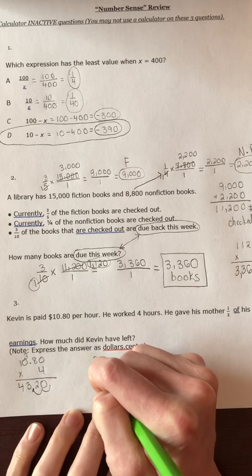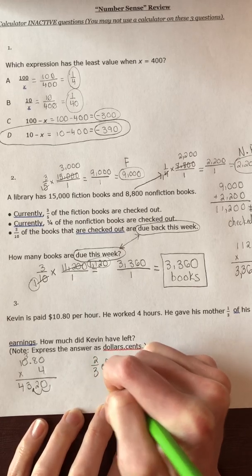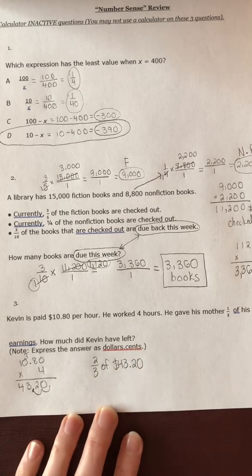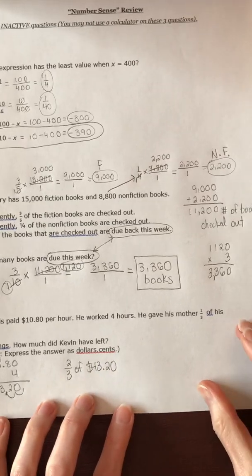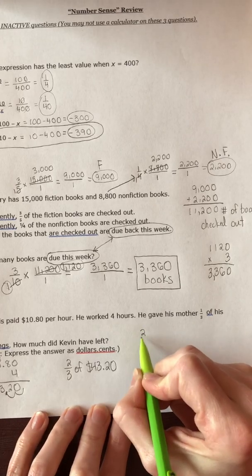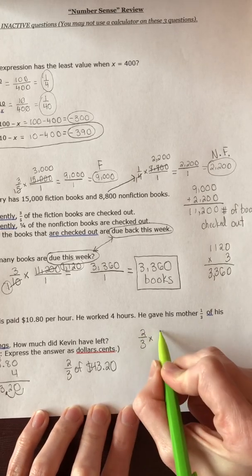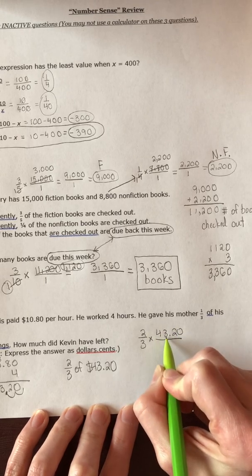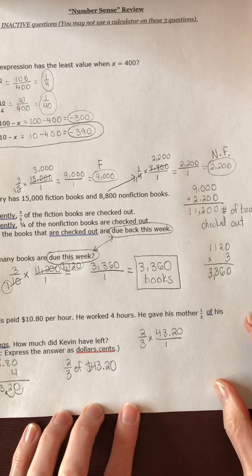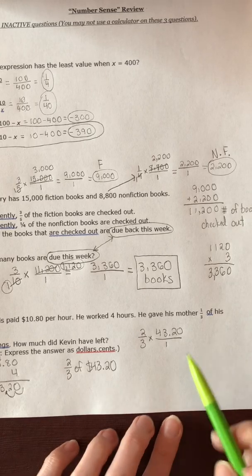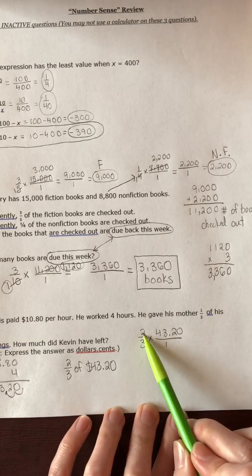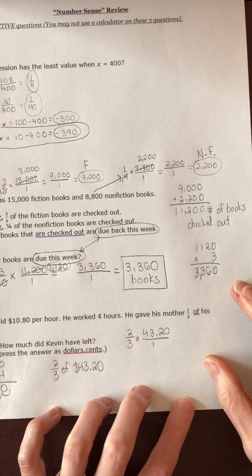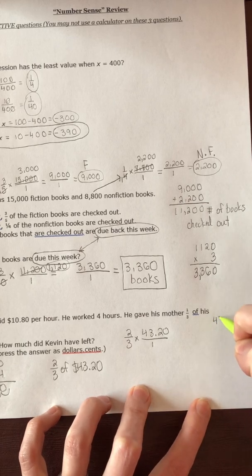So now we need to find what is 2/3 of $43.20. Well, of means multiply. So let's come over here and get ready to multiply 2/3 times $43.20 over 1. Okay, I'm going to go ahead and multiply 2 times $43.20, which is essentially just doubling that number. So that shouldn't be too difficult.